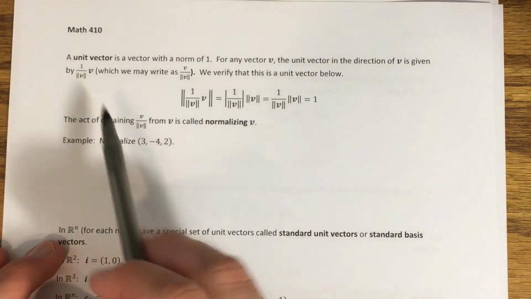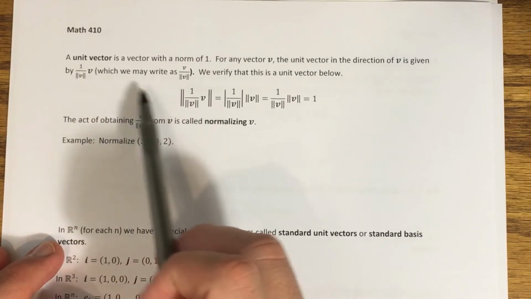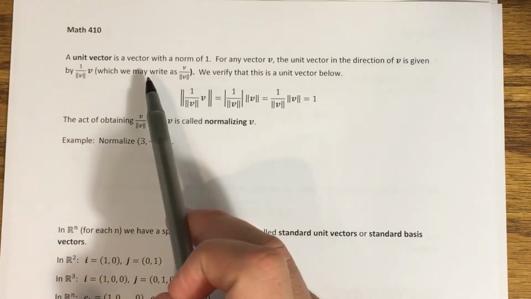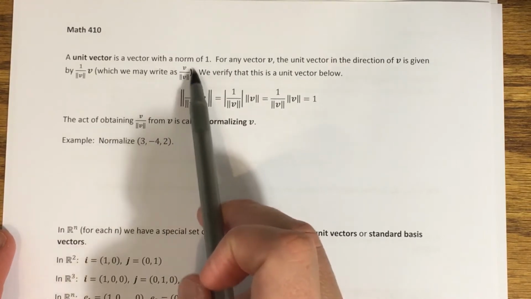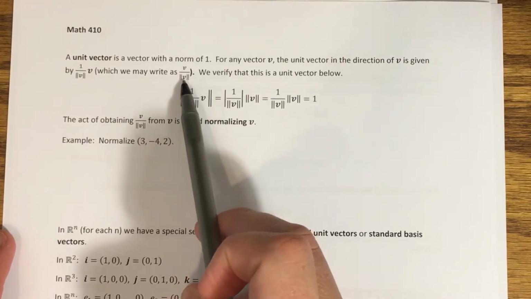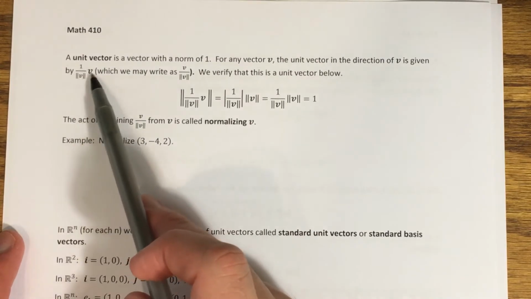And I'm going to show you why down here, but just for notational purposes, even though we have no definition for the division of a vector by a scalar, we're going to use this notation, v over the norm of v, to really mean this.